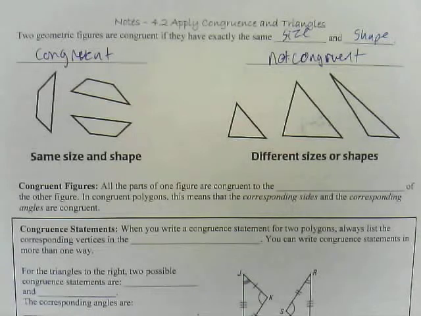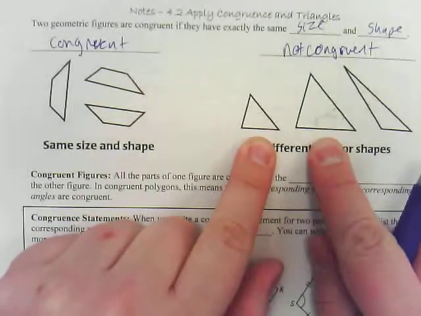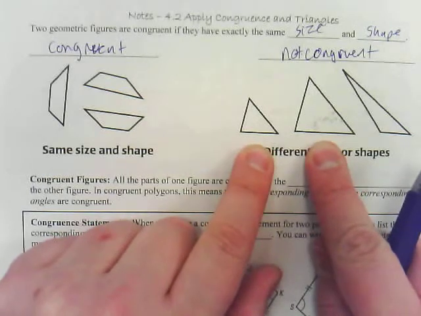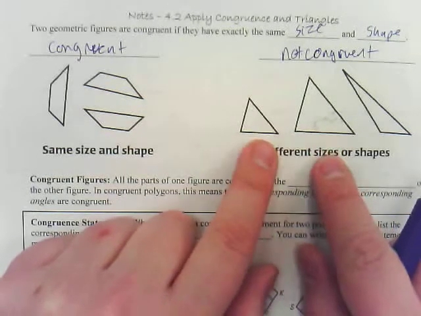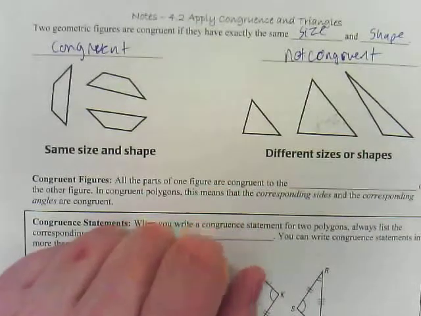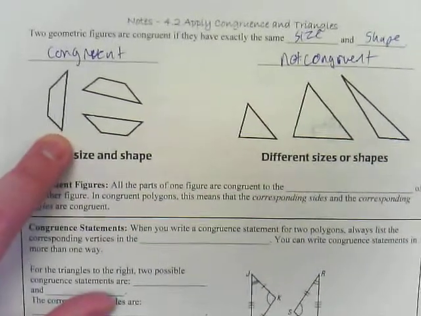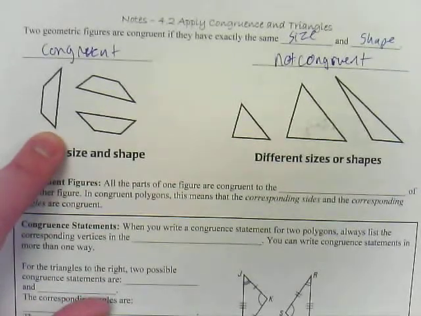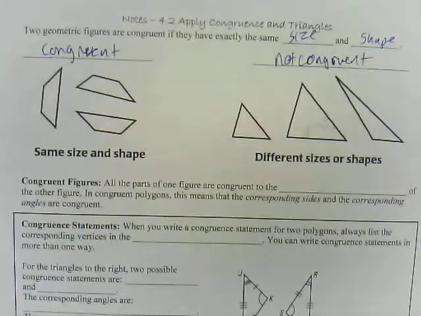So it's not enough for them to be like these two, where they look very similar in structure, but they're different sizes. These would not be congruent to each other, so none of these three are congruent to each other. But these three over here are congruent to each other. So even though they're turned different ways and they're in different locations, none of that matters. What does matter is that they're all three the same, have all the same sides, all the same angles. They are congruent to each other.